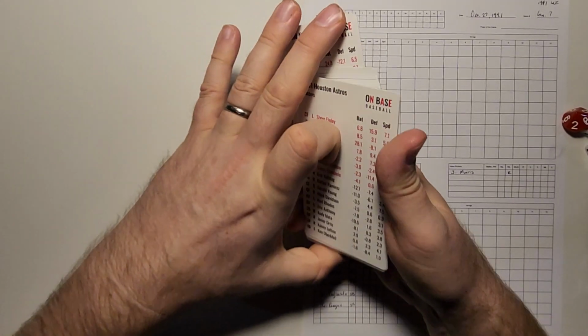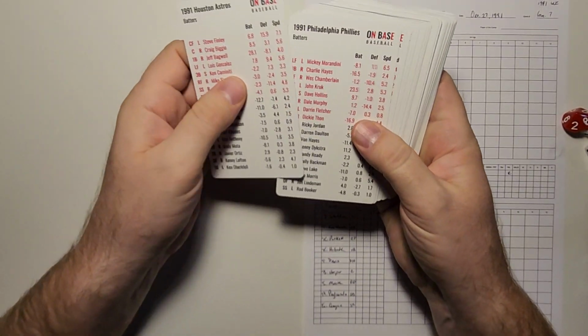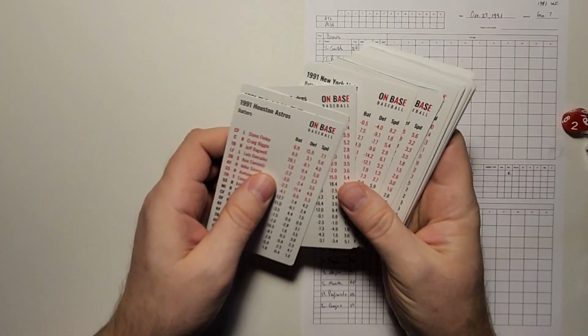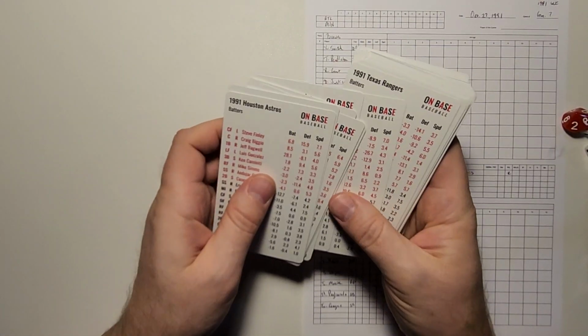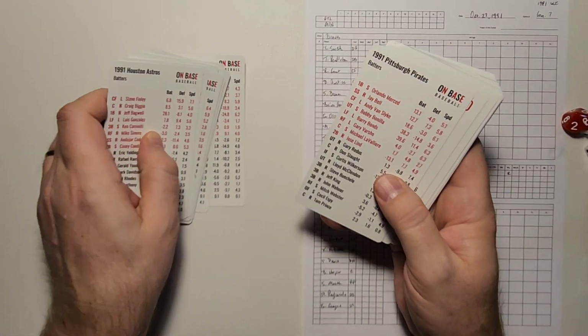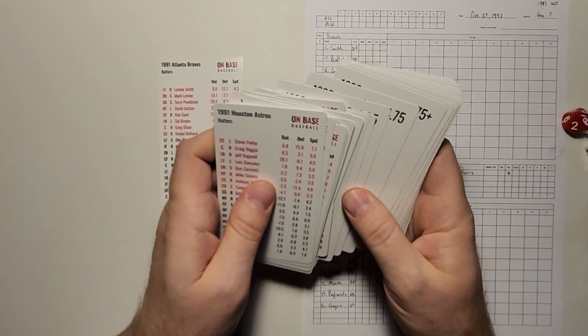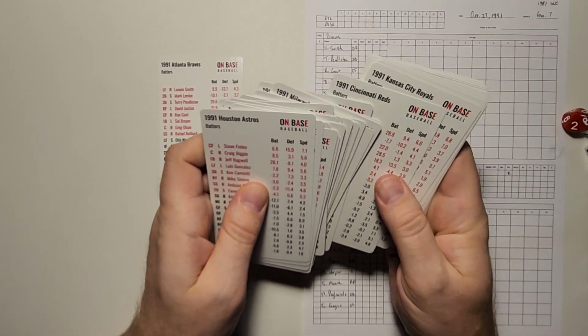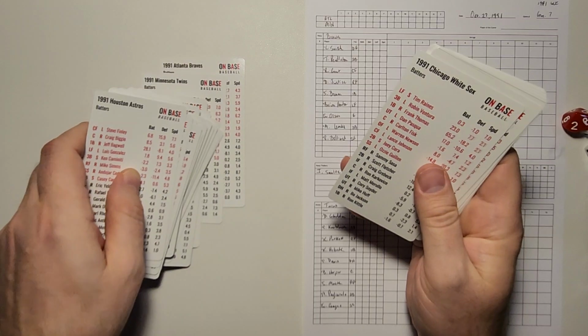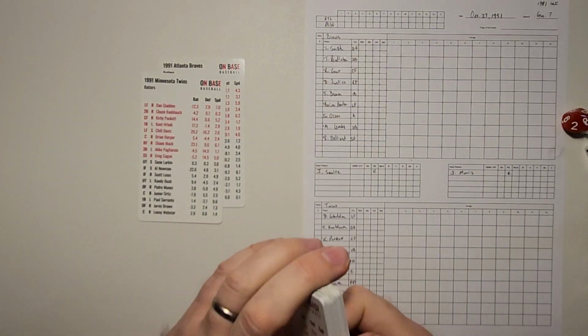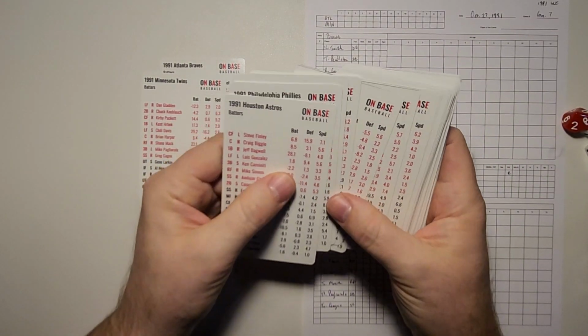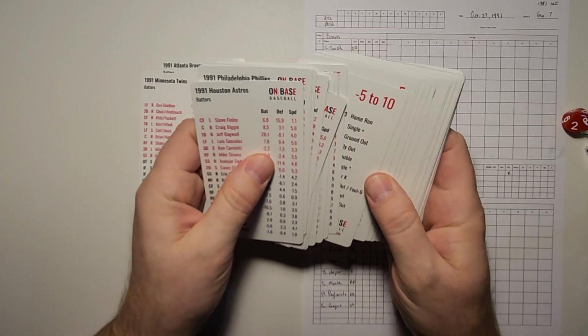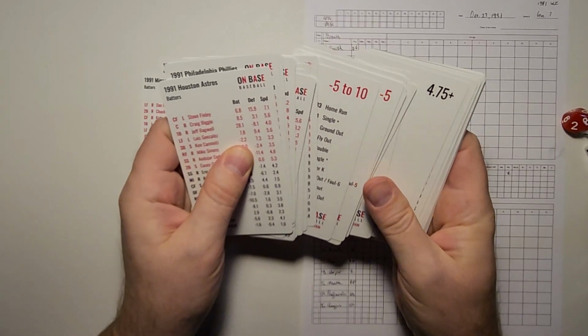So now we need to find our teams. Let's see here. I haven't been playing either one of them. So there's the Braves and the Twins. And we've got to get our cards here.